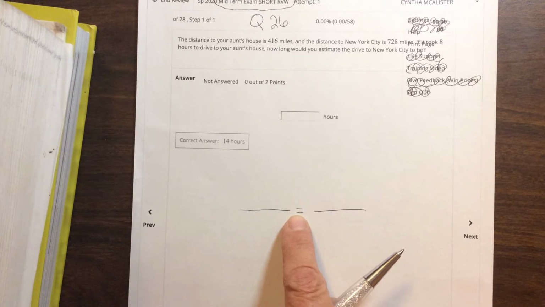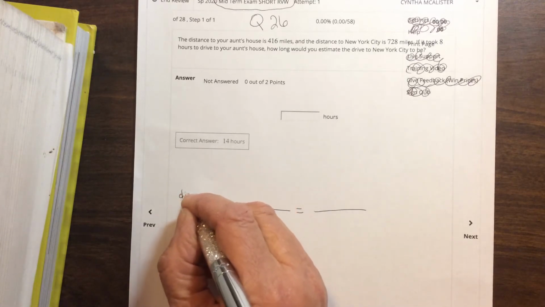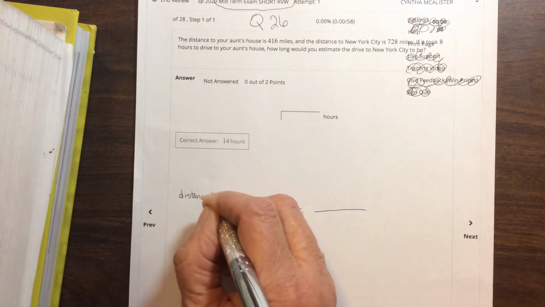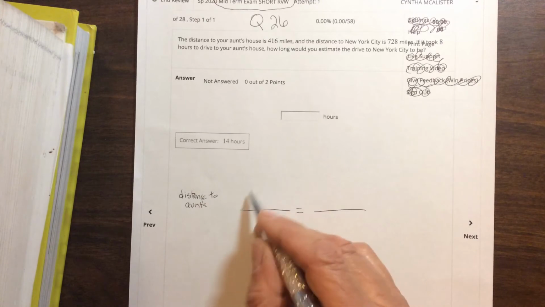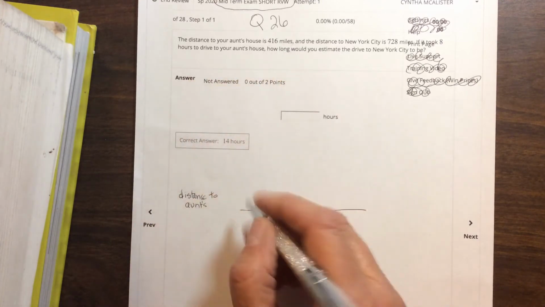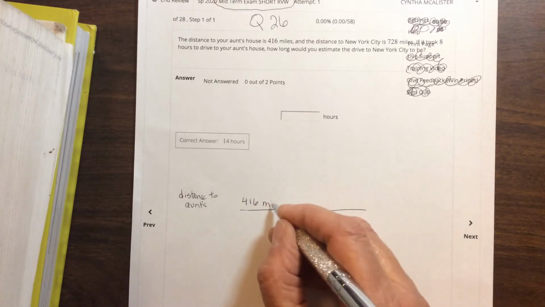So that means we're going to have two fractions and they're going to be equal to each other. And let's say the distance to aunt's house is going to be this numerator. Distance to the aunt's house is 416 miles.